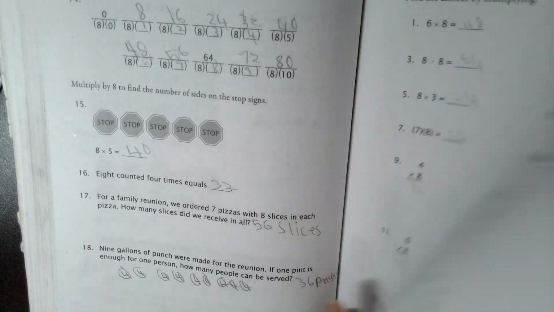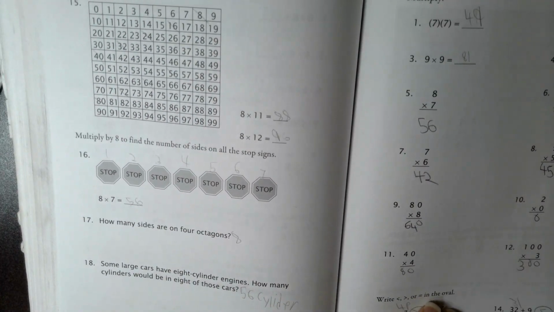Okay? There's just more multiplication, more review, more octagons. Okay, over here, we'll do some of this.